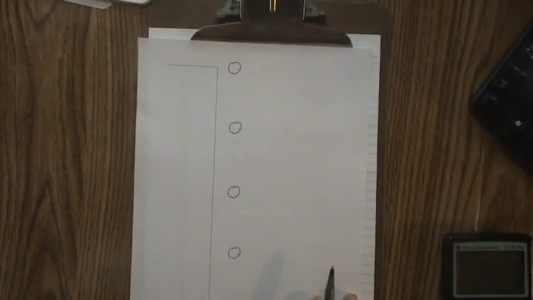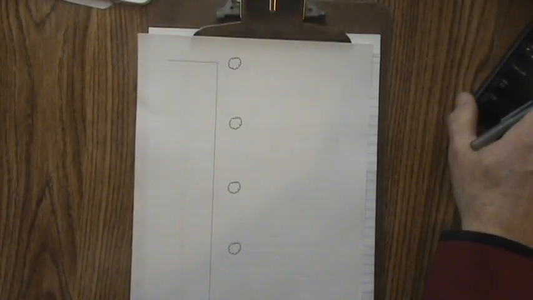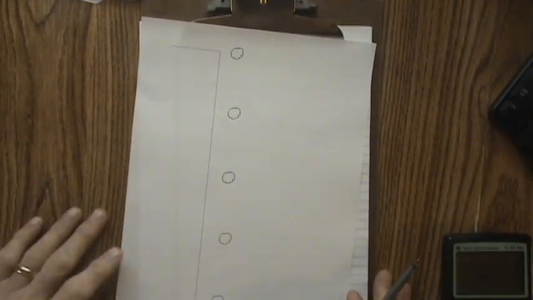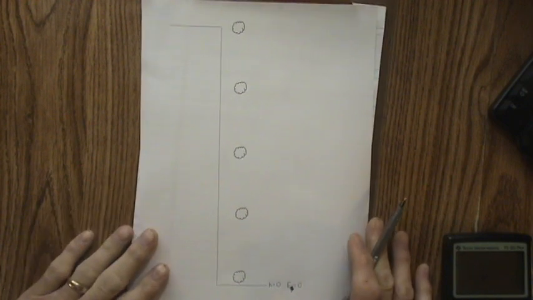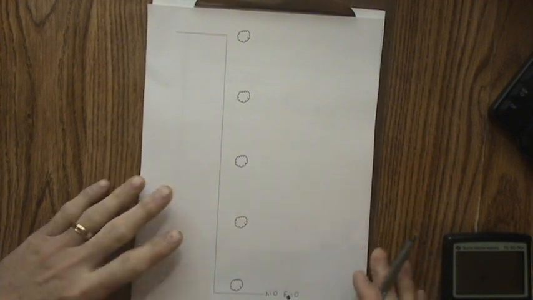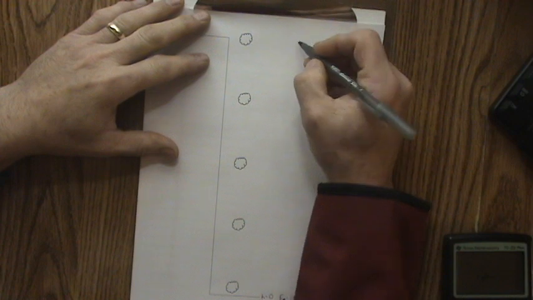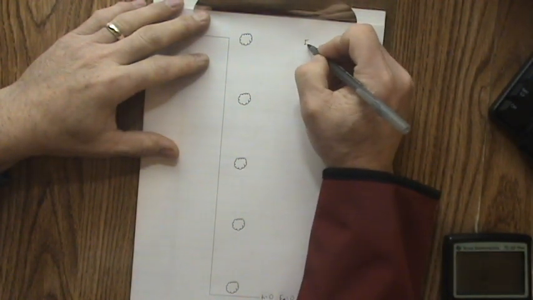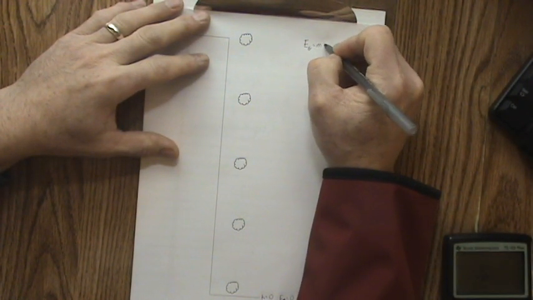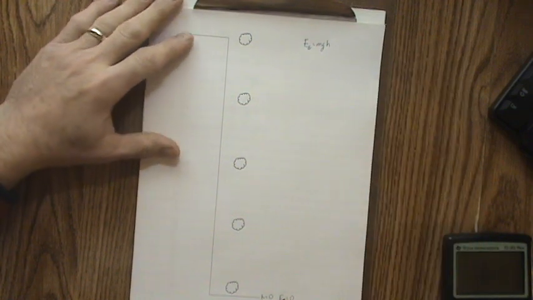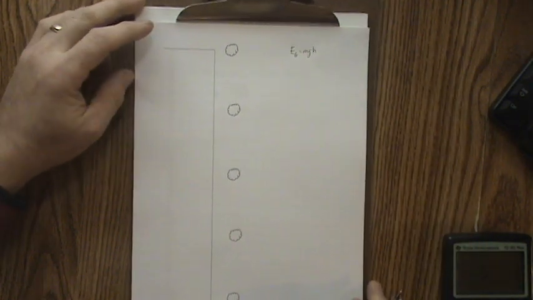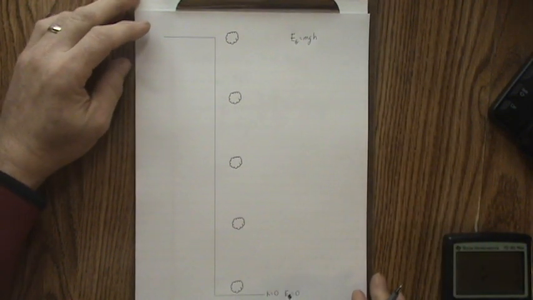So let me see if I can zoom in a little bit here and get the entire picture on this. We might get a few other things that are here on the table. There we go, that looks good. Let me just recopy the formula, so it's over here on the side. We're looking for the gravitationally stored energy, which is m times g times h, which means we're going to need some different numbers for this.